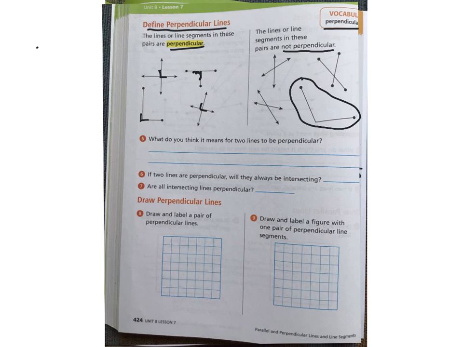So if I wanted to write that in a simple explanation, it says, what do you think it means? So a simple definition would be two lines, okay, that cross or meet, okay? Sometimes they crossed and sometimes they just met, like this one, that cross or meet to form a square corner.